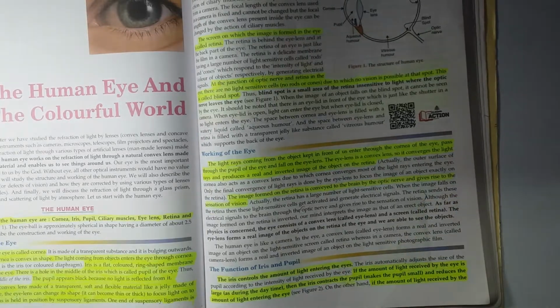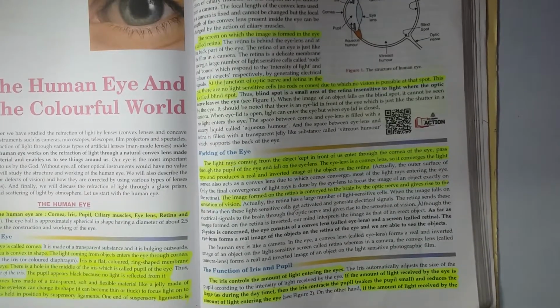Working of the eye. We'll discuss the working of the eye in the next video.